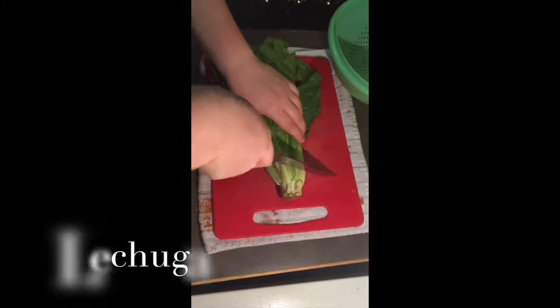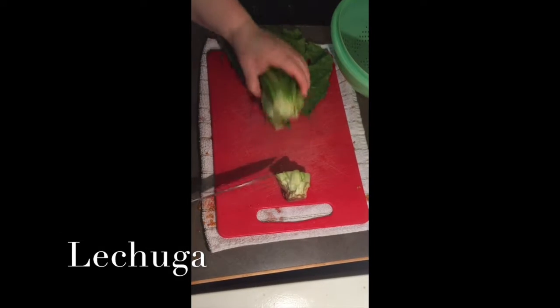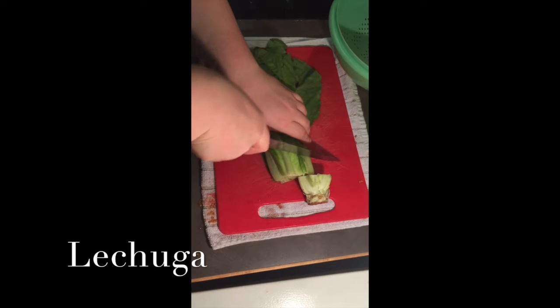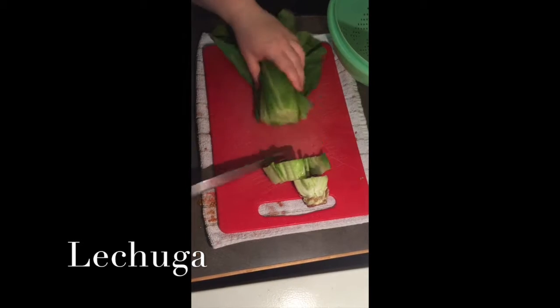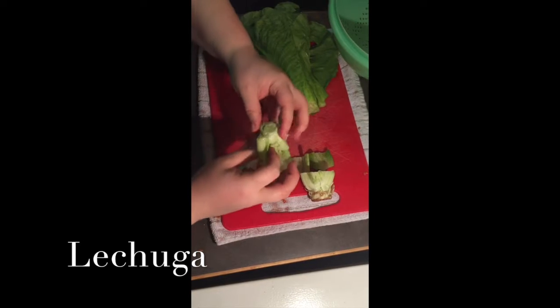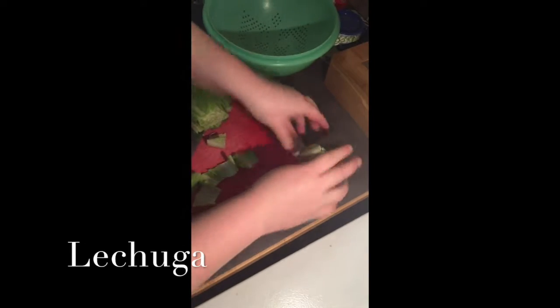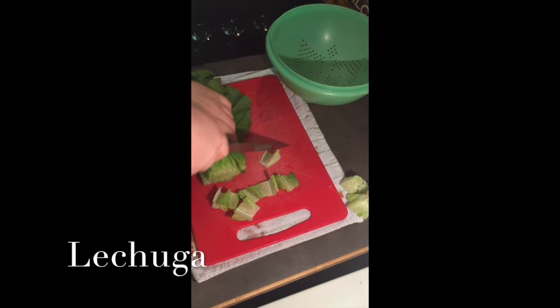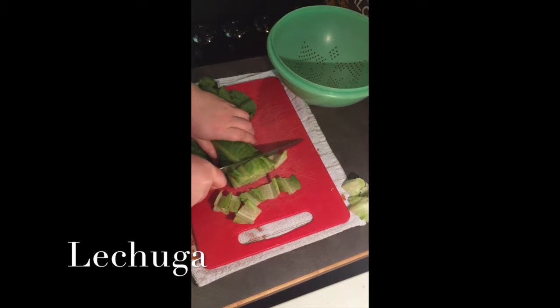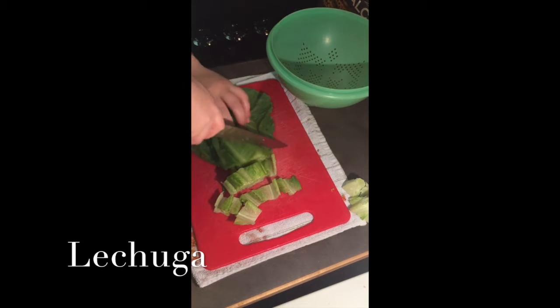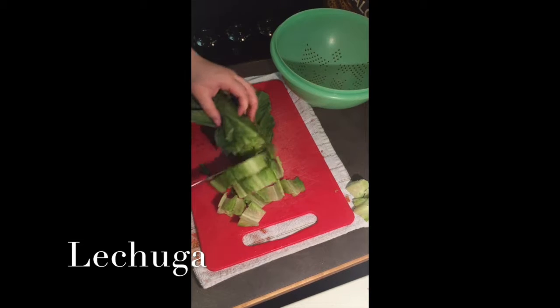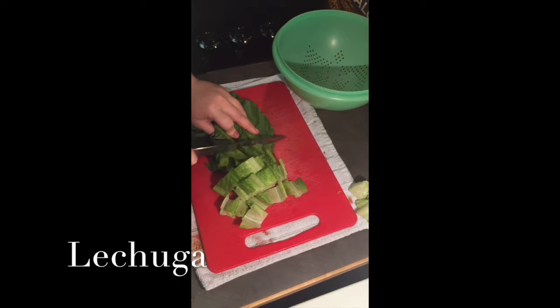Now we are going to cut la lechuga. I am cutting the edge off because we do not put the end in our salad. This is the piece that we don't want to put in, so we're going to put it onto the side. We are cutting our salad horizontally because if we cut it vertically, it would give us long strips and we want shorter strips.